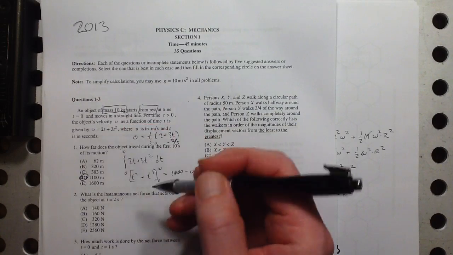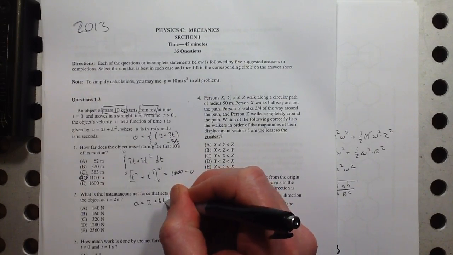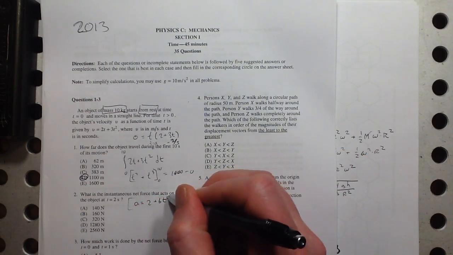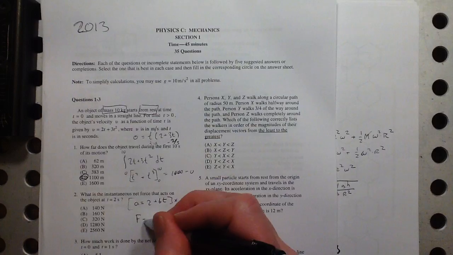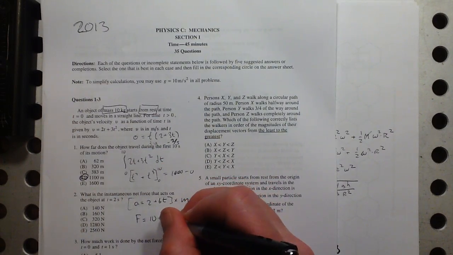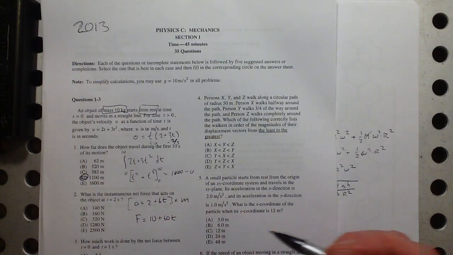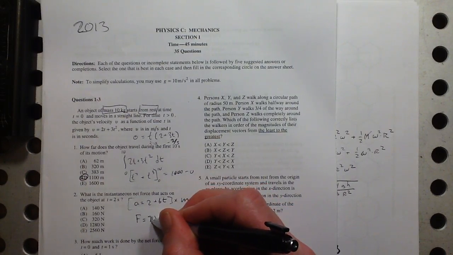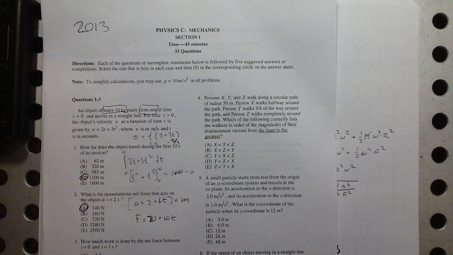What is the instantaneous net force that acts on the object? Well, to get from velocity to force, we could take the derivative of this. That gives us acceleration. Then if I multiply the entire thing times mass, since mass times acceleration is force, and the mass is 10, it's 10 plus 60t. Then if I plug 2 into that, I get 120 plus... Did I mess something up there? Oh, that's 20, isn't it? Sorry, I did. To get from acceleration to force, just multiply by the mass.